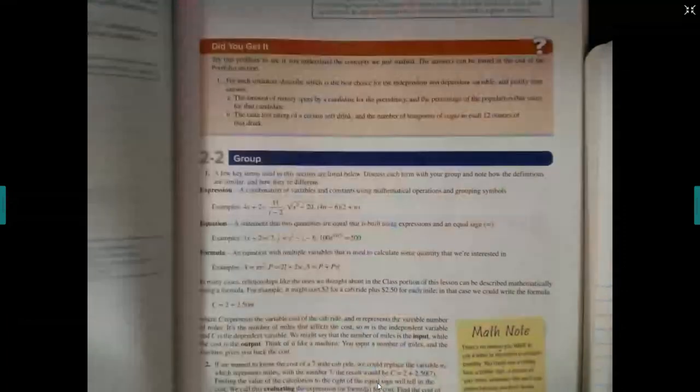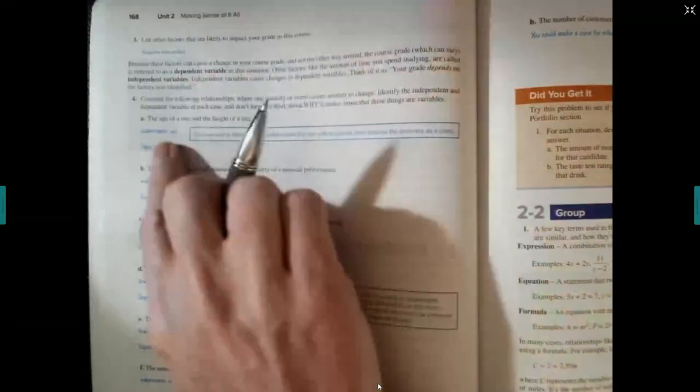When we're looking at this, we have what's called independent and dependent variables, which we're going to have a discussion about in Alex. This is a really good discussion. Here I say the age of a tree. Now, age, or more or less time, is our independent variable at all times.